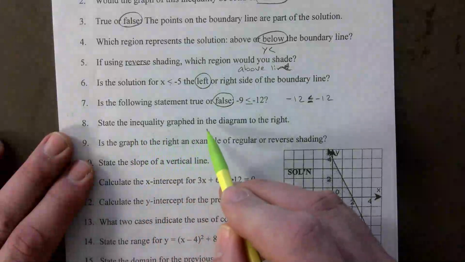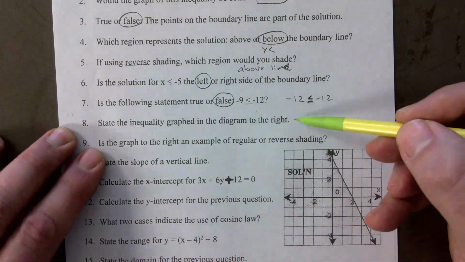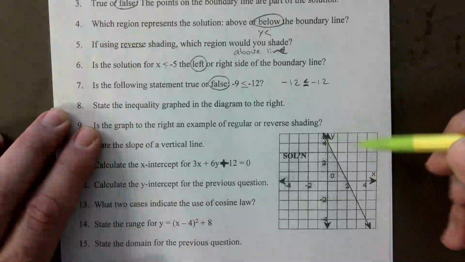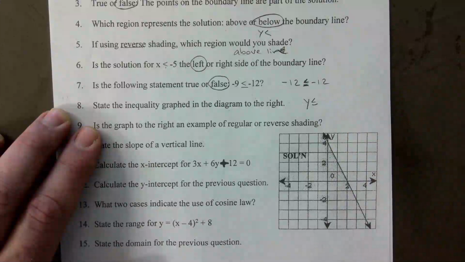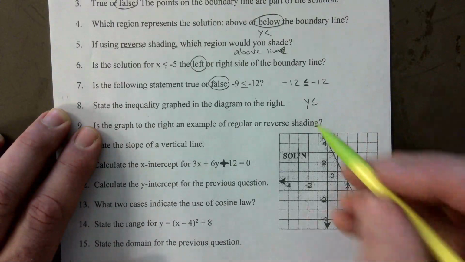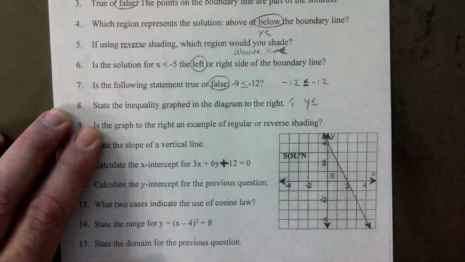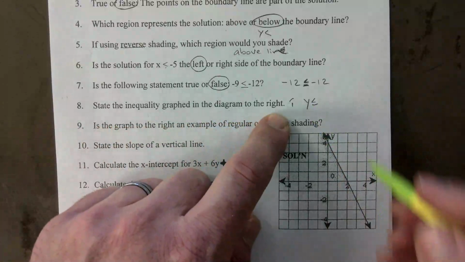State the inequality graphed in the diagram to the right. So once the inequality for this. So again, it's solid and the solution is below. So right away you start like that. Okay. I'll give you a mark for that first part. Okay, and then I'll give you another mark for what follows.